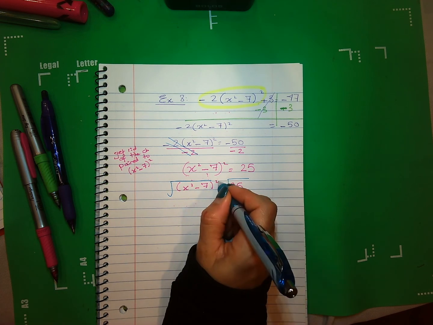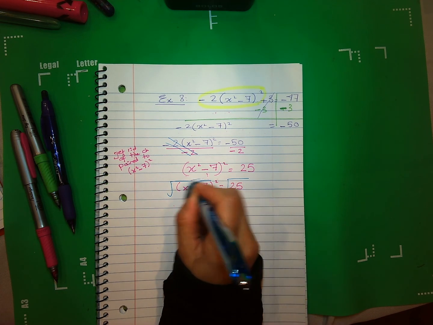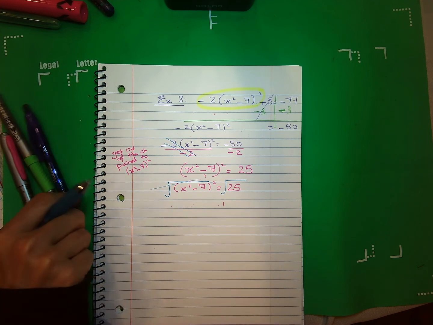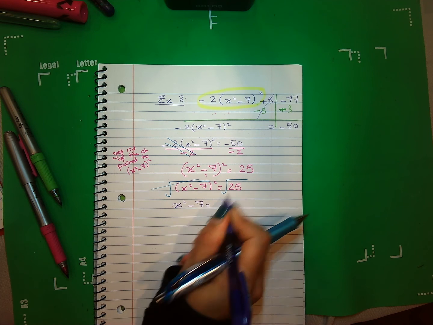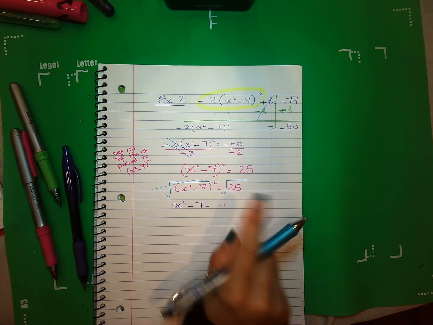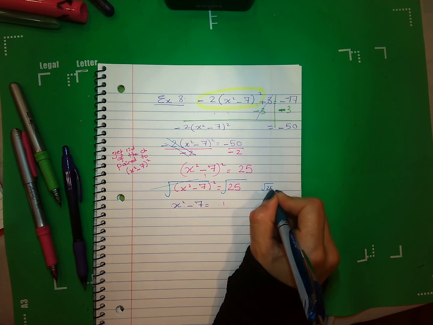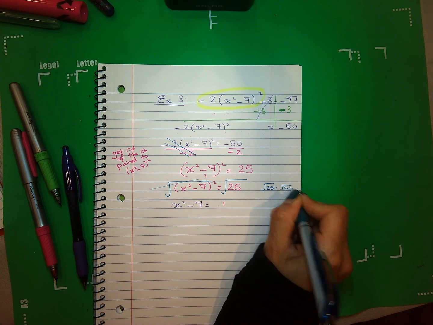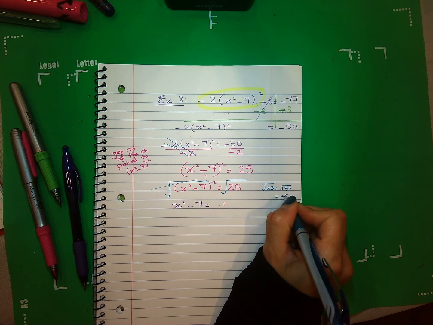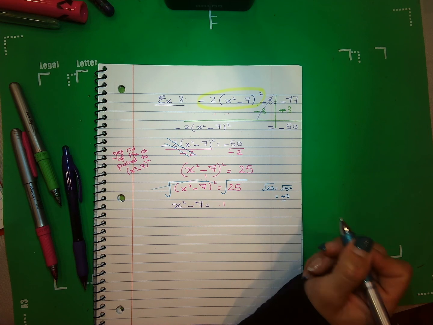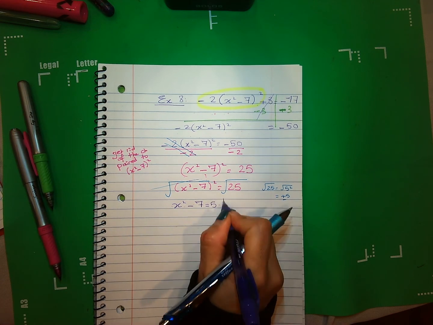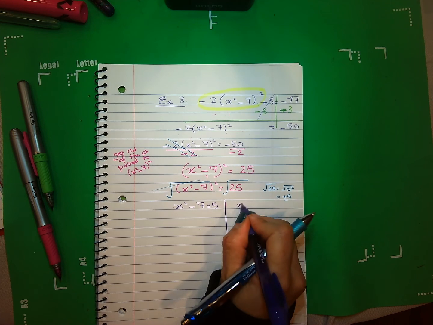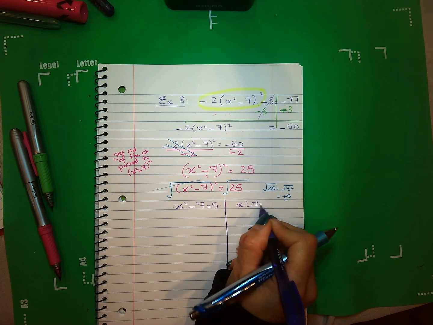I'm going to cross this with that. So we will have x squared minus 7 equals, remember, square root of 25 is square root of 5 squared, and that will give me two values, plus or minus 5. So let's do 5, and let's do x squared minus 7 equals negative 5.